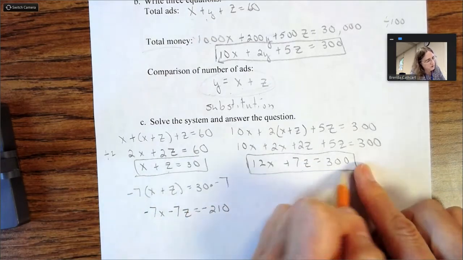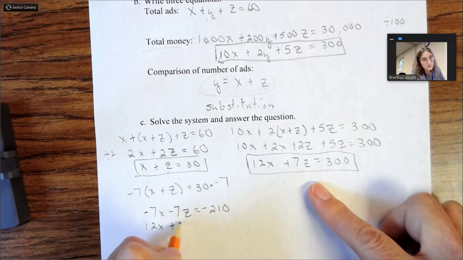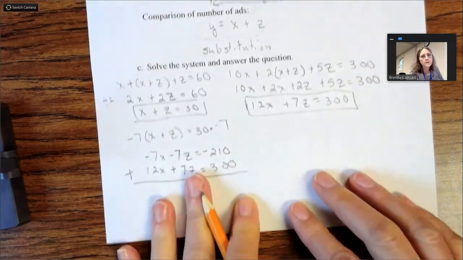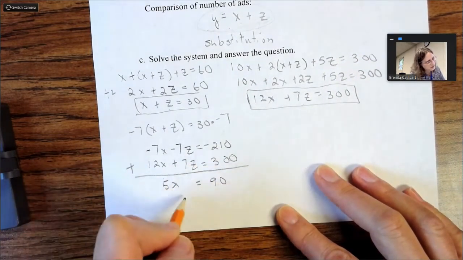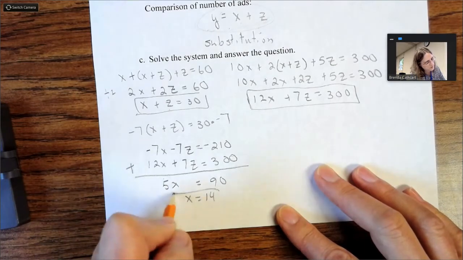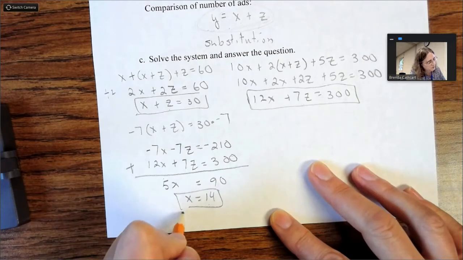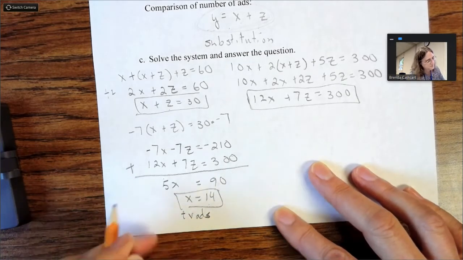Pairing it with my second equation, 12x plus 7z equals 300, and adding these together, I get 5x equals 90. Dividing by 5, x is 14. Remember, x stands for the number of TV ads, so we have 14 TV ads.